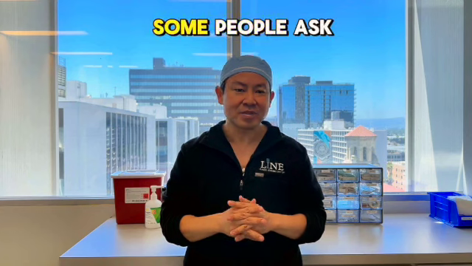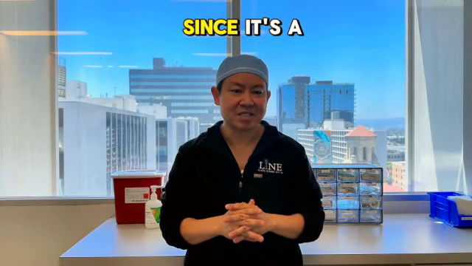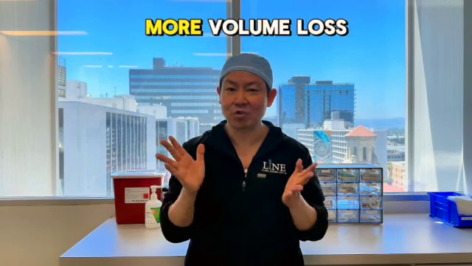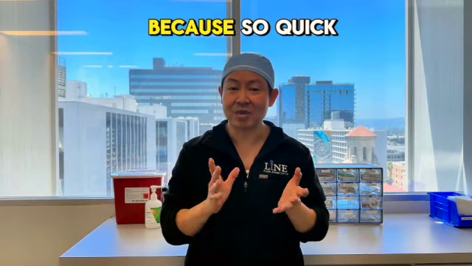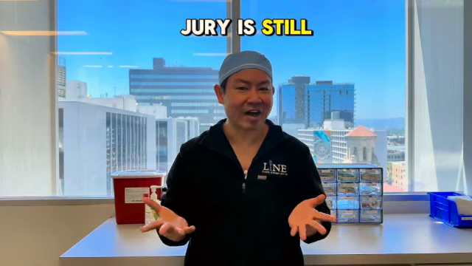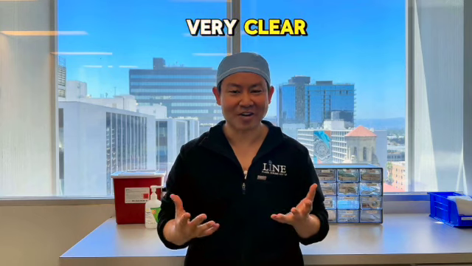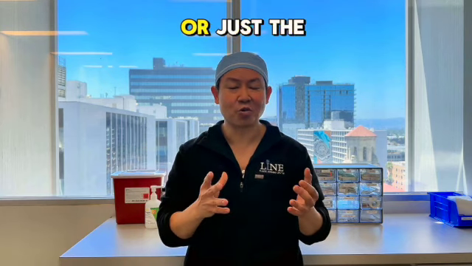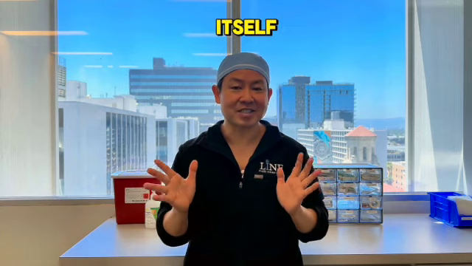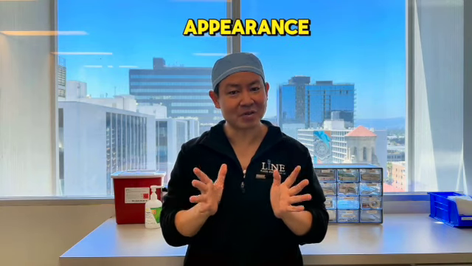And some people will ask, well, with Ozempic, since it's a more rapid weight loss, does that cause more volume loss or more sagging because it's so quick? I think the jury is still out on that. I don't think the research is very clear about whether the speed is an issue or just the sheer volume loss. But even without speed, volume loss itself will cause a little bit more of an aged appearance.